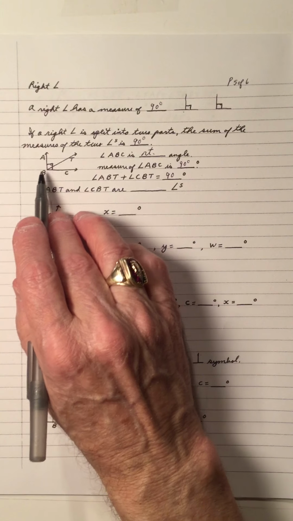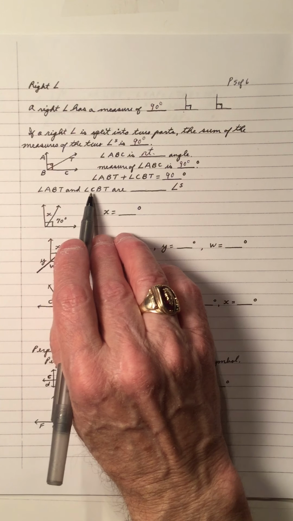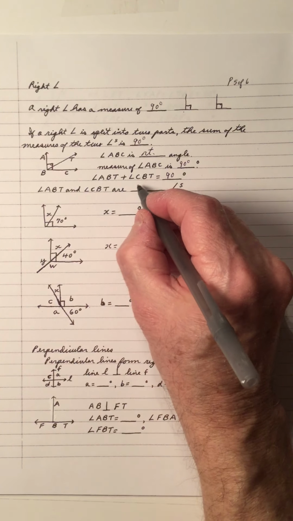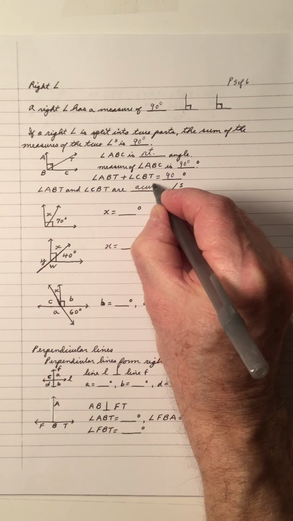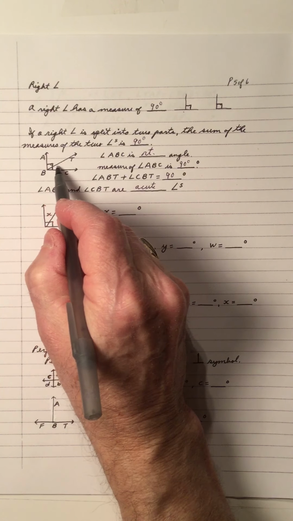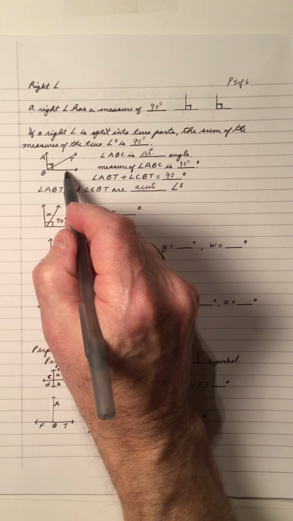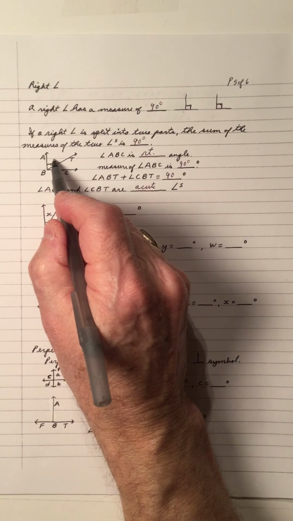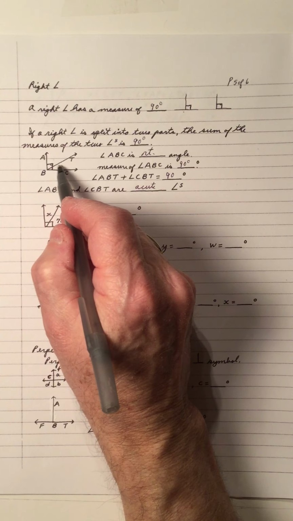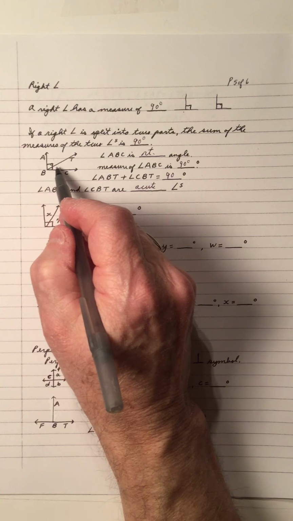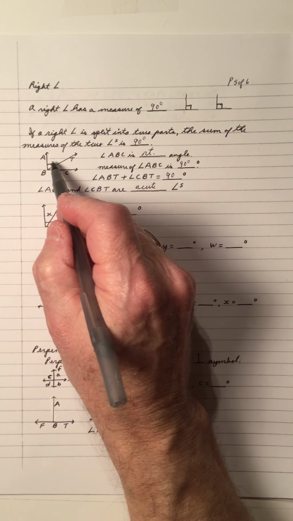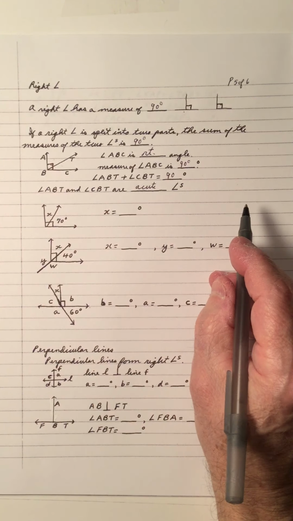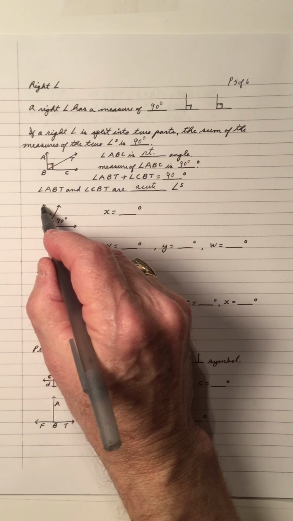Notice that angle ABT and CBT are acute angles. So if ABC is a right angle, these two angles here that make up the right angle must be acute, because both of these angles have to be less than 90. And we got another diagram.